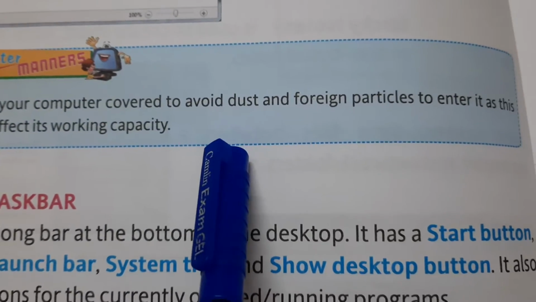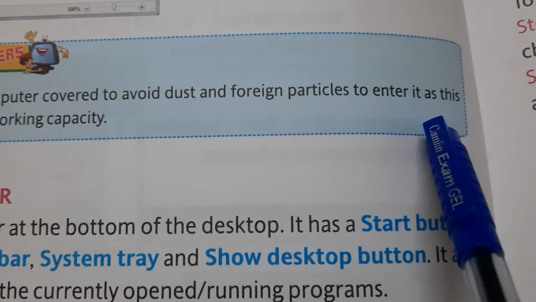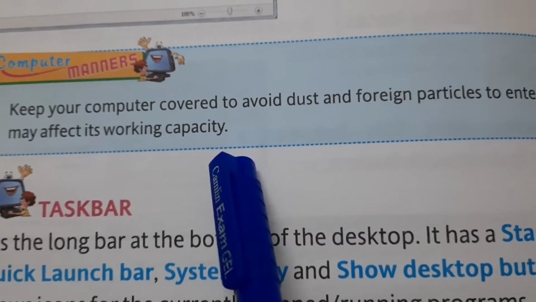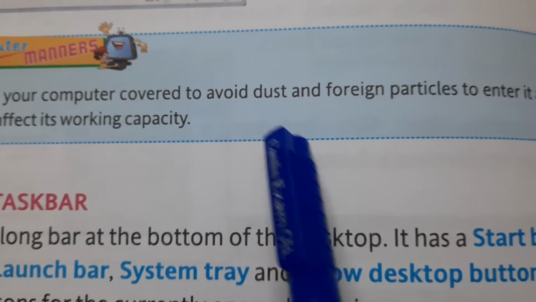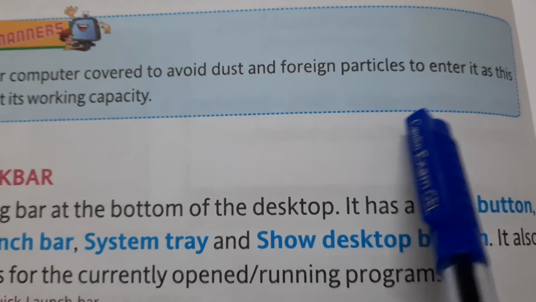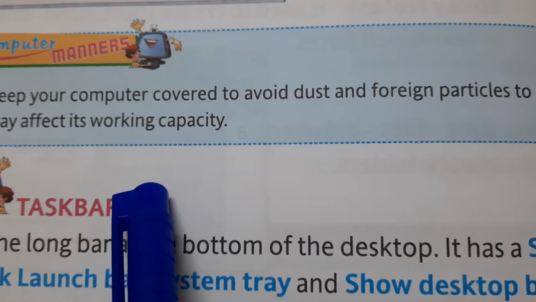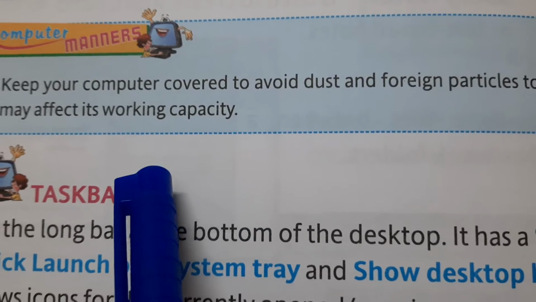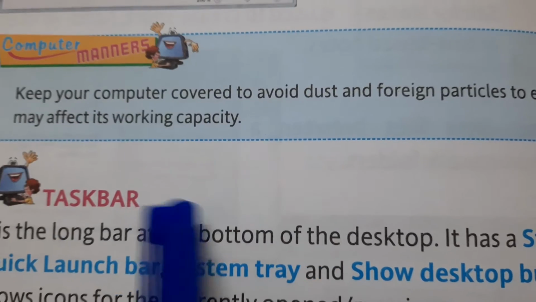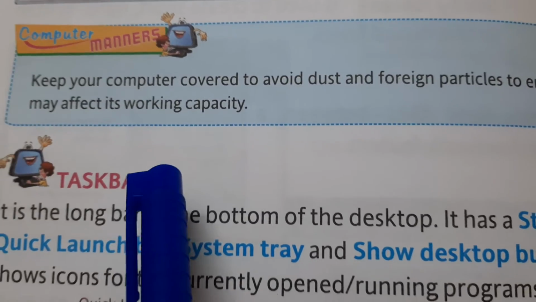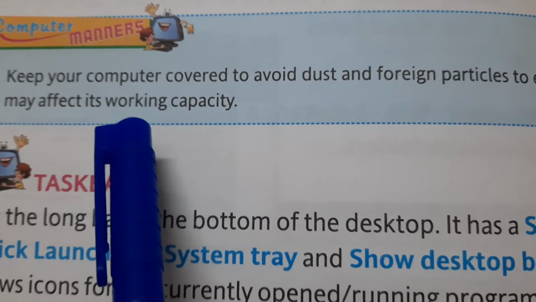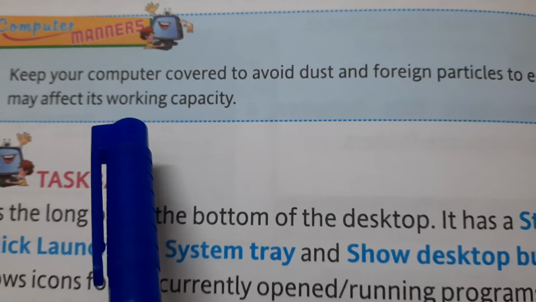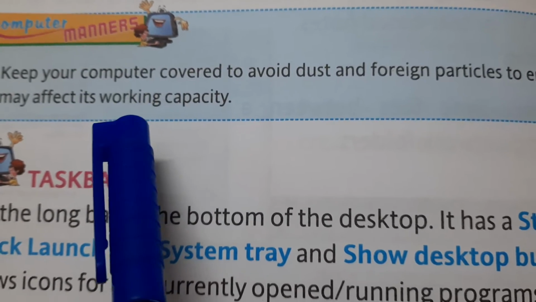Now computer manners. Keep your computer covered to avoid dust and foreign particles entering it, as this may affect its working capacity. So we need to keep our computer covered, and also clean it regularly in the proper manner, the computer system and the other devices connected to it, because it may affect its working capacity. The way it works can be disturbed if it is exposed to dirt and dust. So you need to be careful with it.